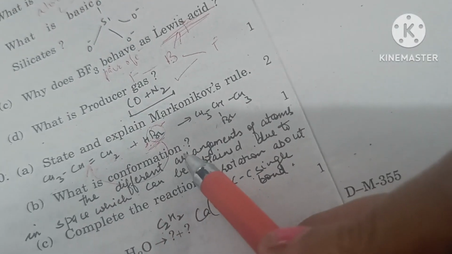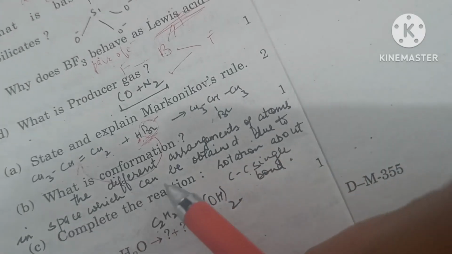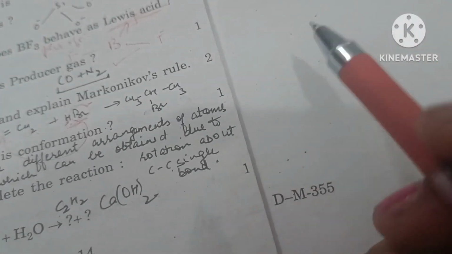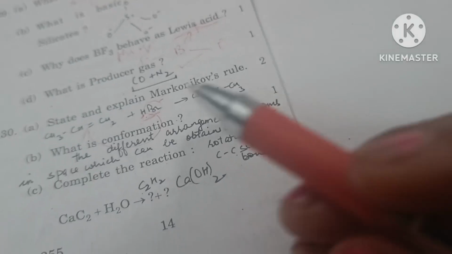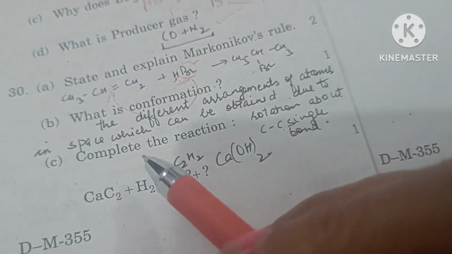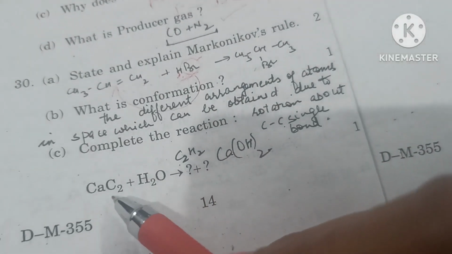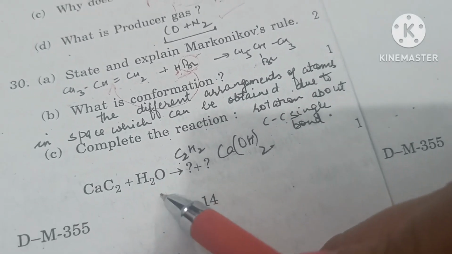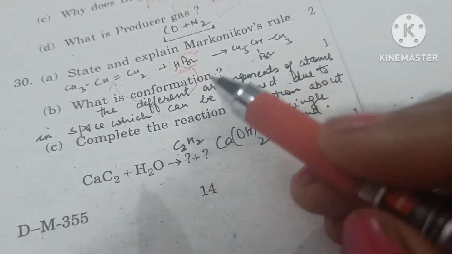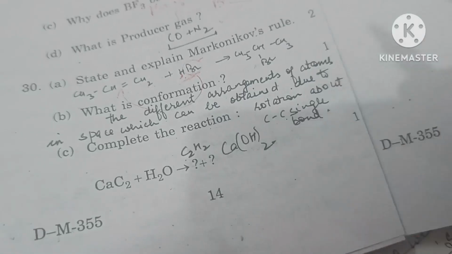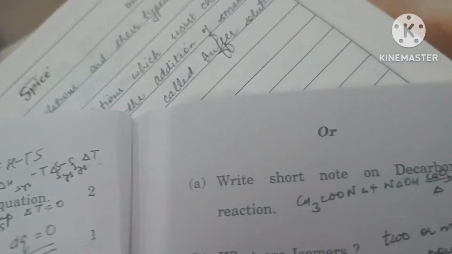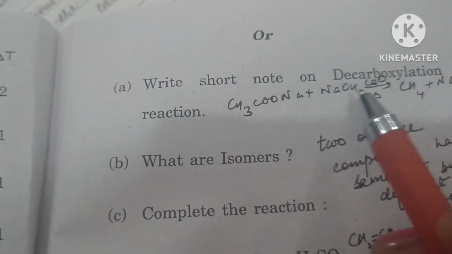What is conformation? The different arrangement of atoms in space which can be obtained due to rotation about a carbon-carbon single bond is called conformation. Complete the reaction. Calcium carbide on reacting with water will form acetylene and calcium hydroxide. Write a short note on decarboxylation reaction.